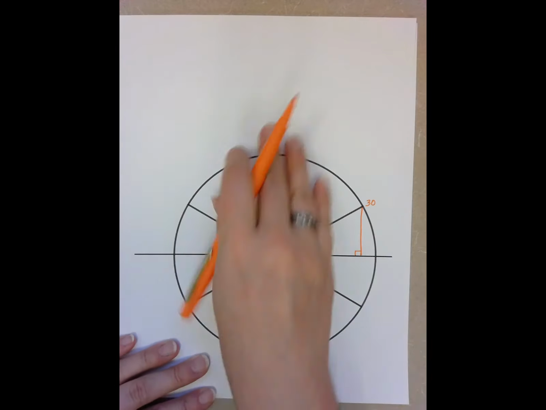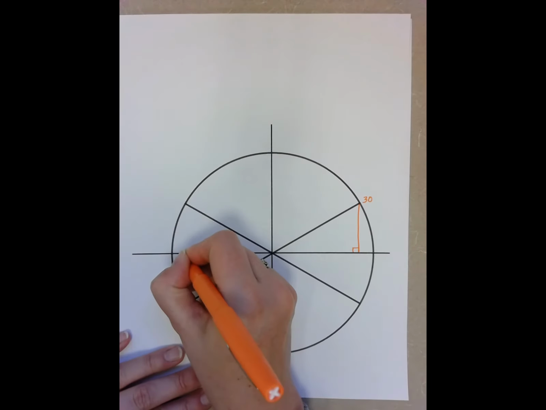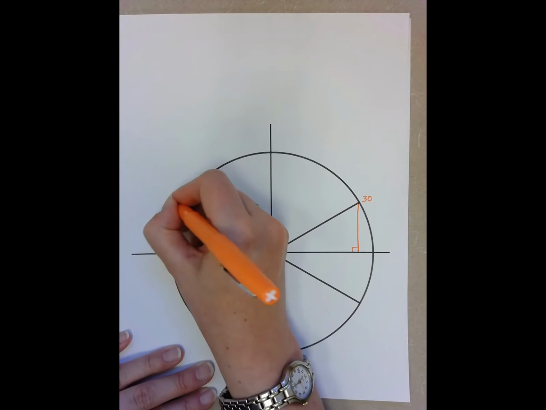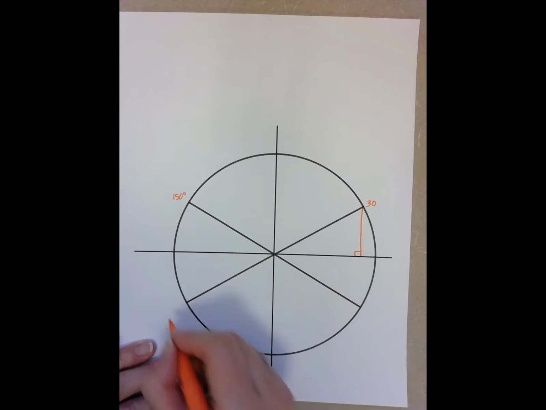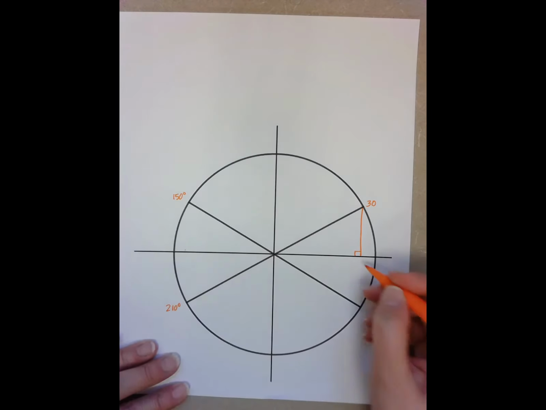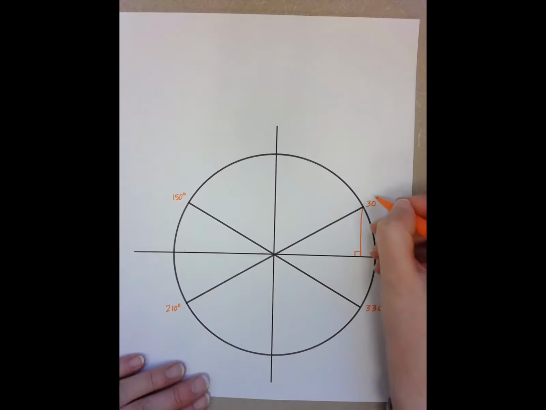I'm going to stop labeling the axes since we've done that twice now, but we know this is 30. We know this is up 30 from 180, so that's 150. We know this is down 30 from 180, so that's 210. And we know this is down 30 from 360, so that's 330 degrees.